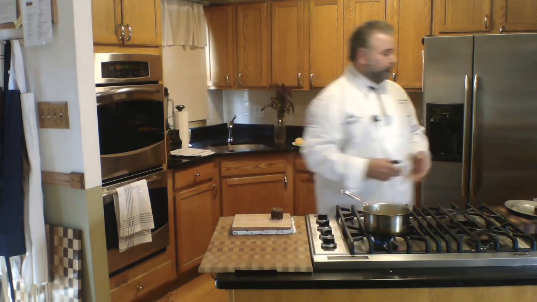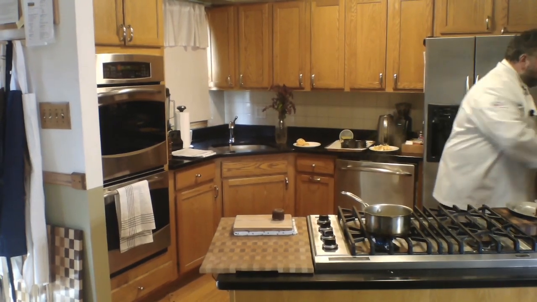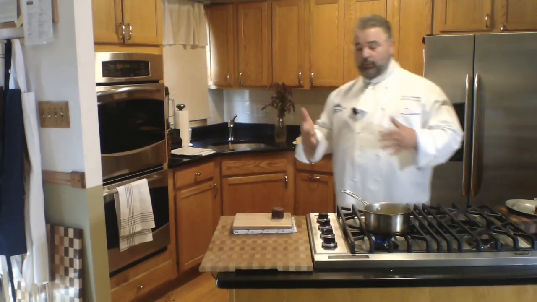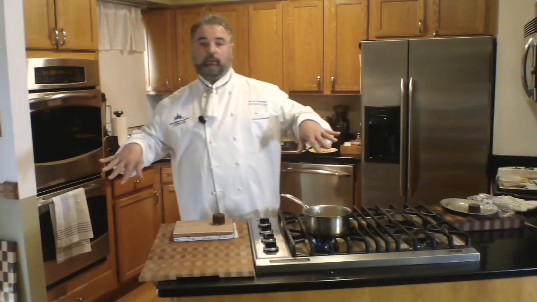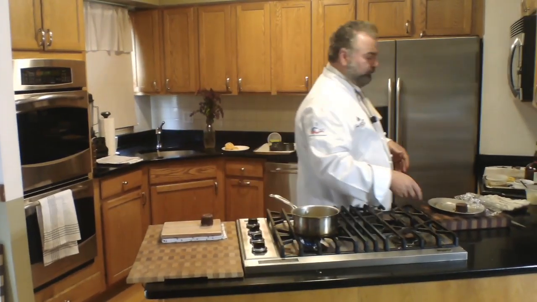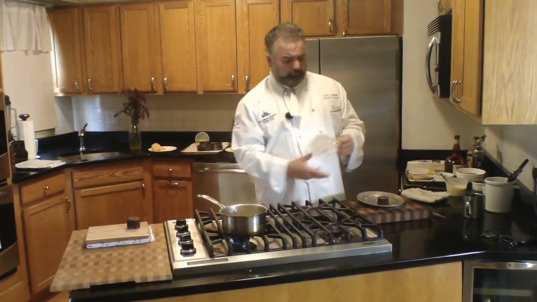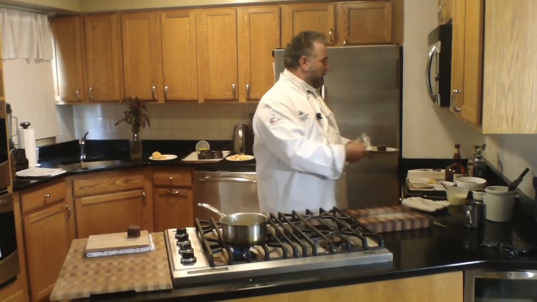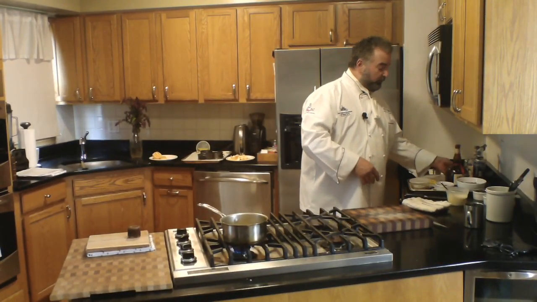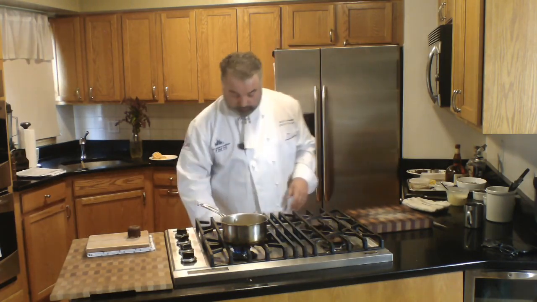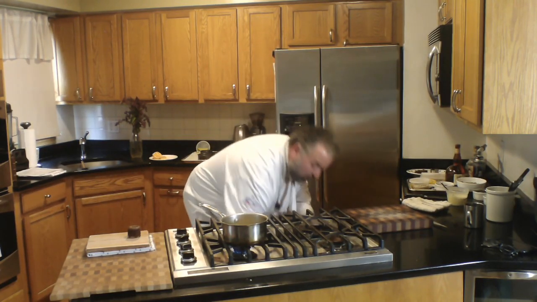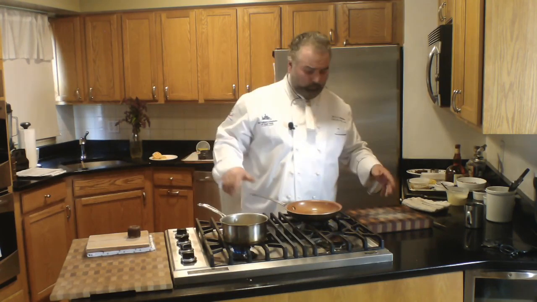Keep that thought. Do you need the shortbread on the bottom? If you don't put the shortbread on the bottom, when you pour the batter in, the batter will leak out from the bottom of the mold, okay? You could do it with some foil underneath, but the cookie serves a purpose here that we want to understand, okay?